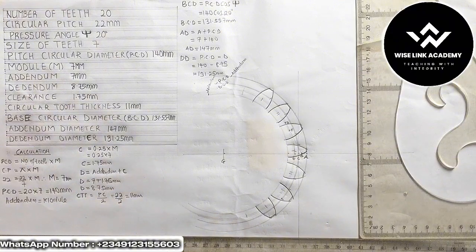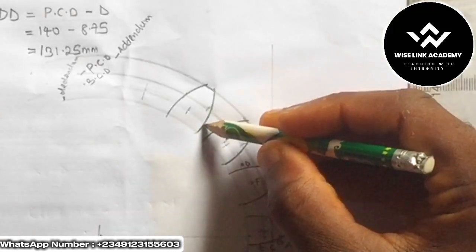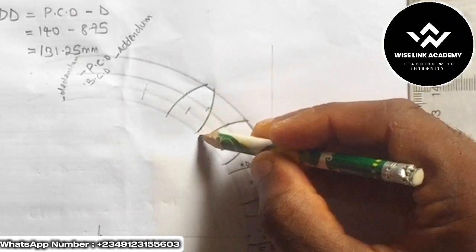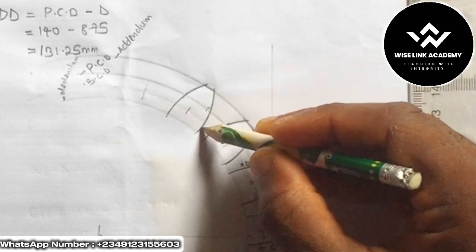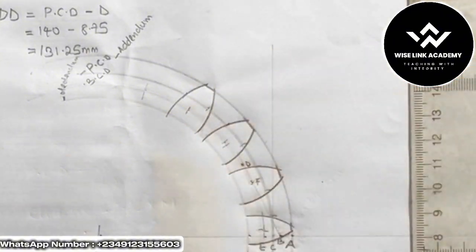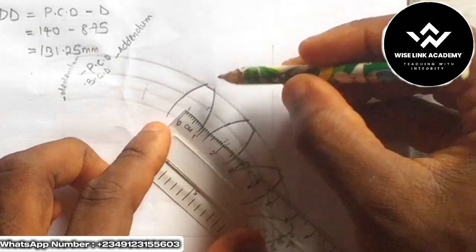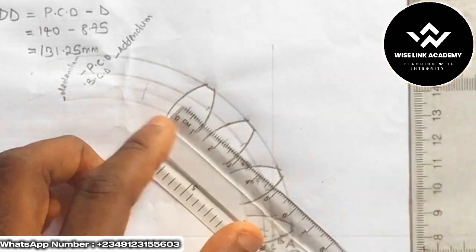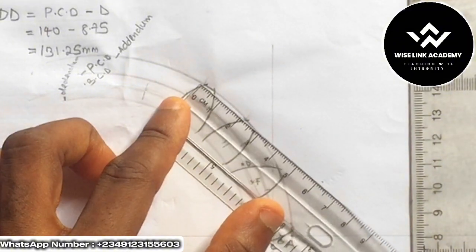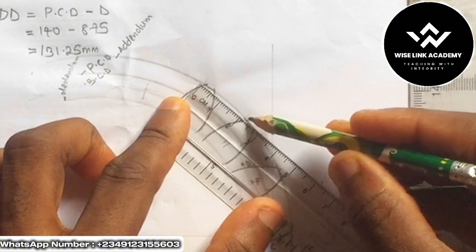Alright, what's next now? My next task is to establish what we call the fillet. So fillet is something constructed in between teeth, right? There's a way to construct it. I'll measure this edge here and the corresponding edge, from here to here gives 23.